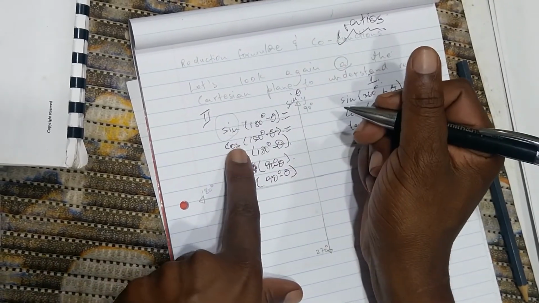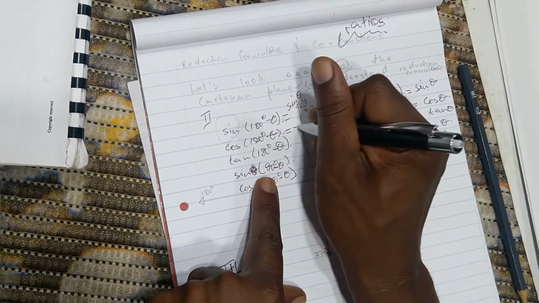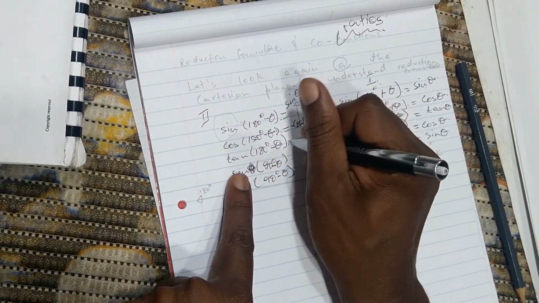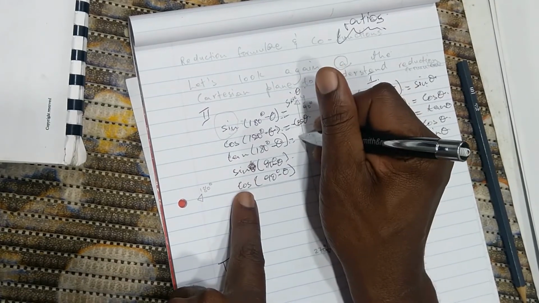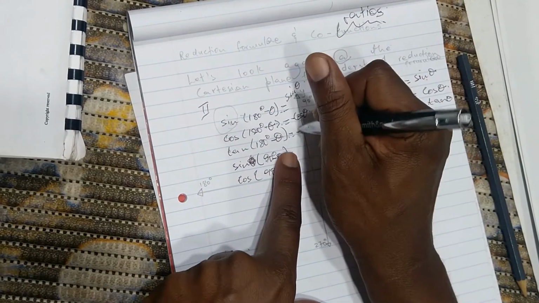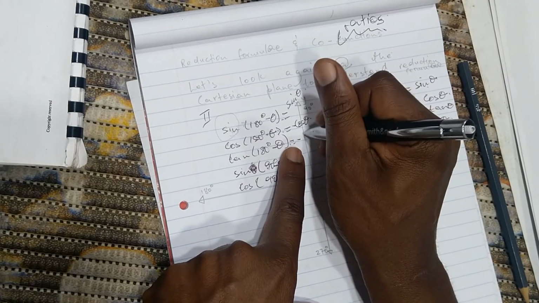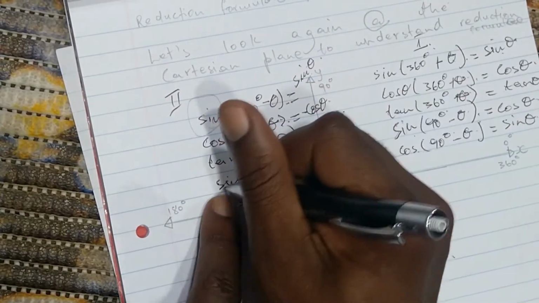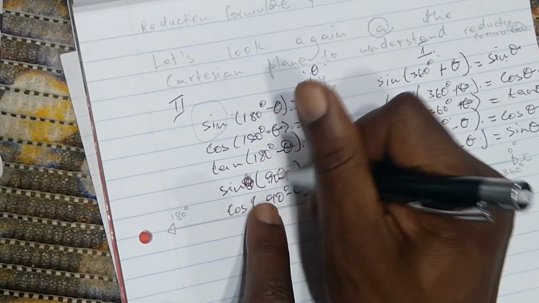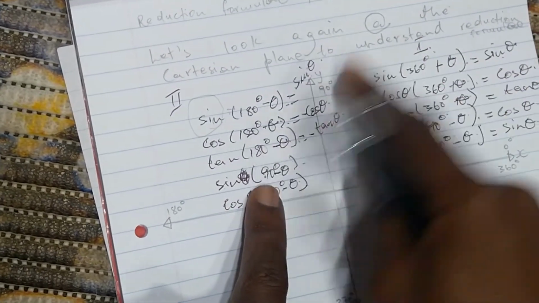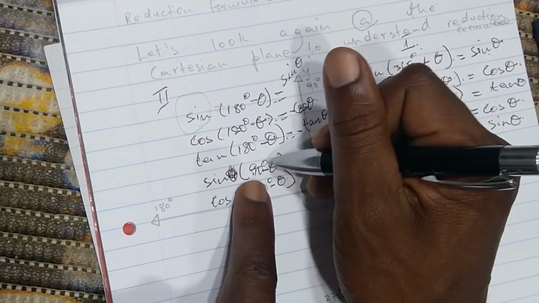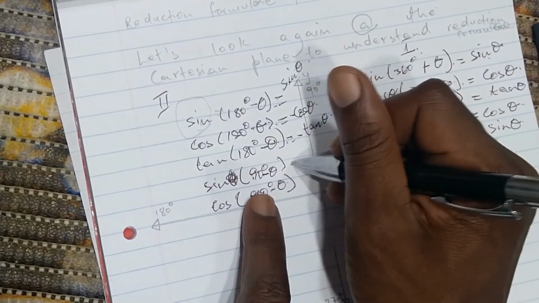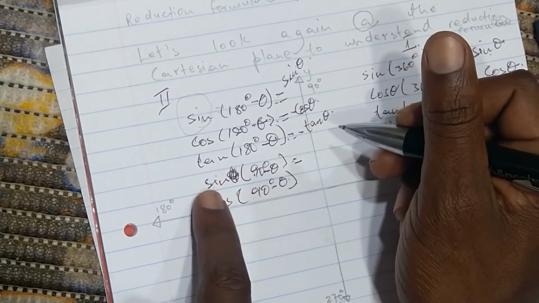So again here, cos in this quadrant is negative, so that becomes minus cos theta, and tan here in this quadrant is again negative, so it's negative tan theta. So if we look at sine again here, the 90 degrees plays the same role as before. It will change the sign to its co-function, and then it becomes a cosine.